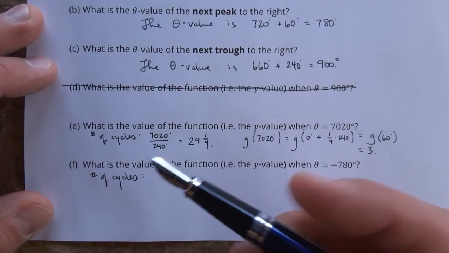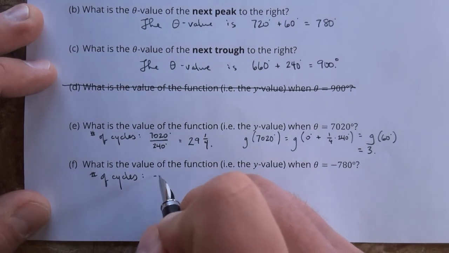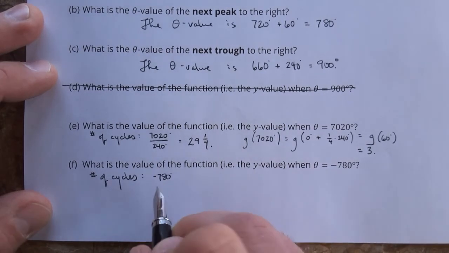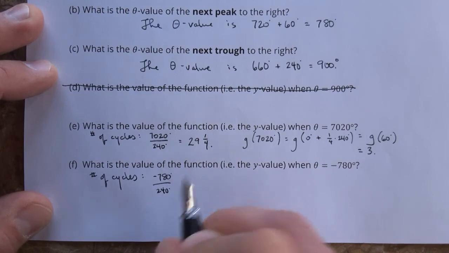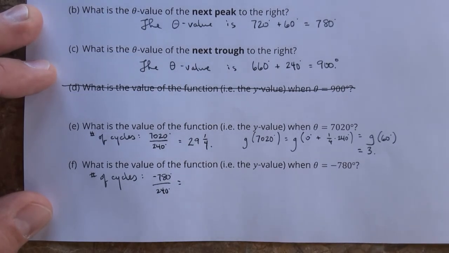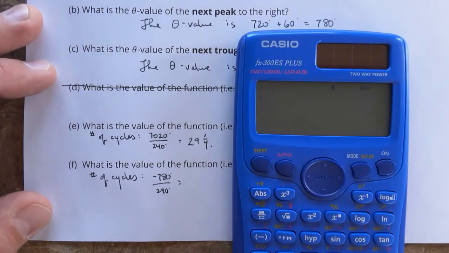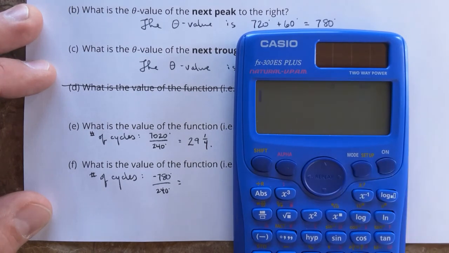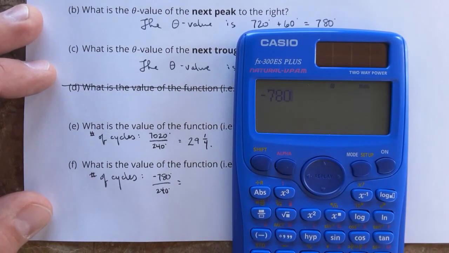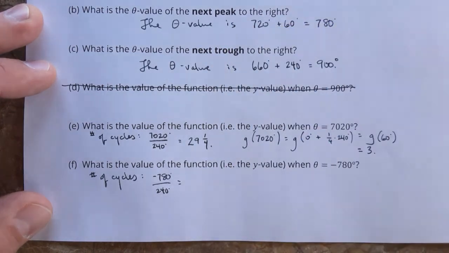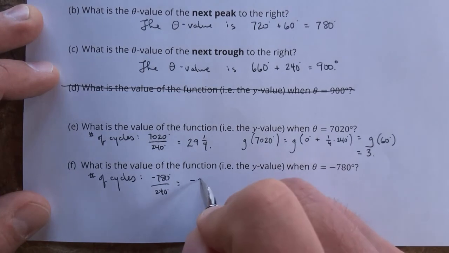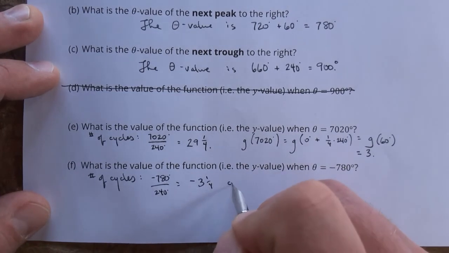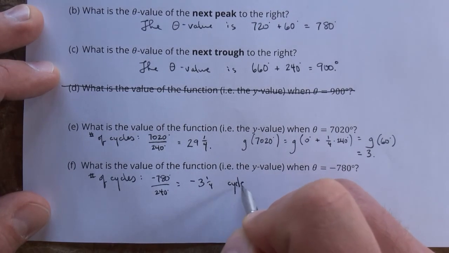moving in that direction, if we want, we can use the negative version of this. Negative 780 divided by 240. We'll get a negative number, which means we're going to the left. Negative 780 divided by 240 is negative 3 1/4. So negative 3 1/4 cycles.